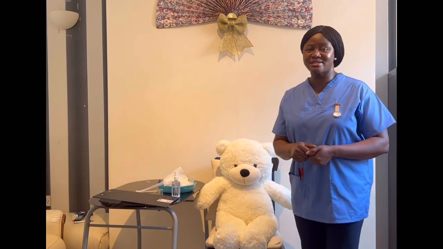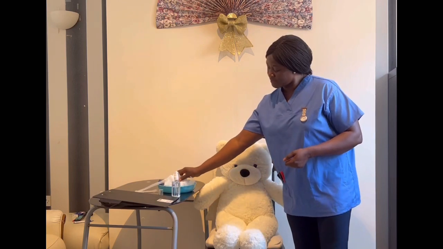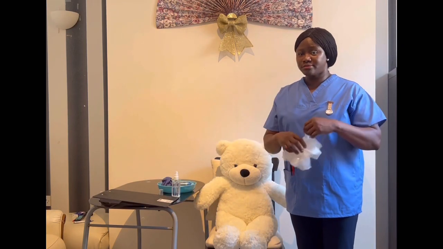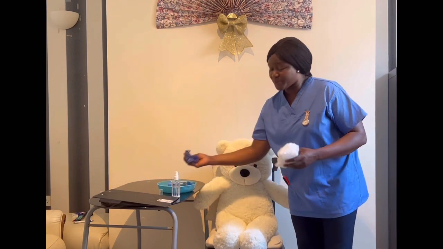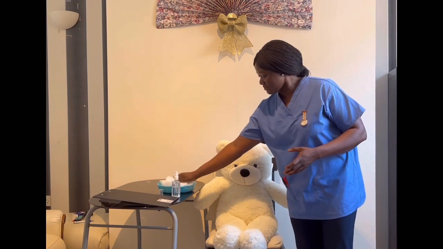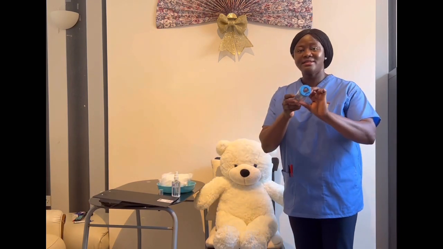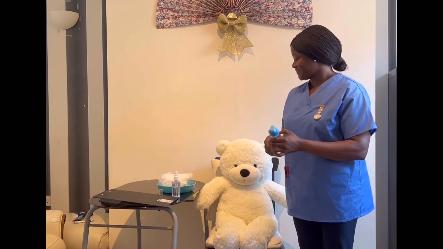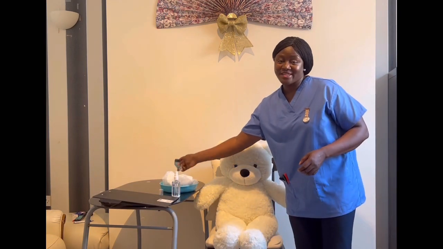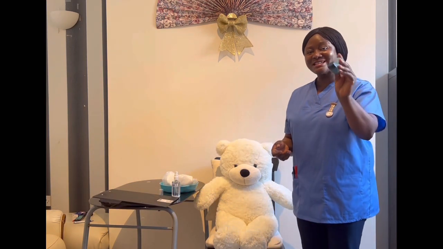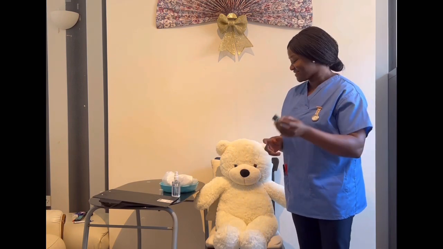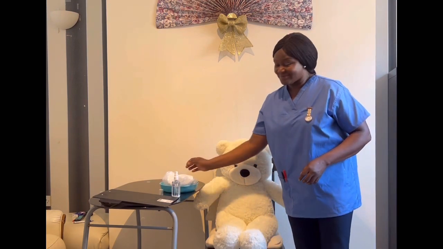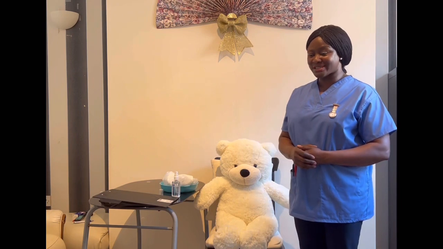What materials do I need for the skill? I need my apron, a pair of gloves, a spacer device, and a pressurized metered dose inhaler. How do I go about the procedure?